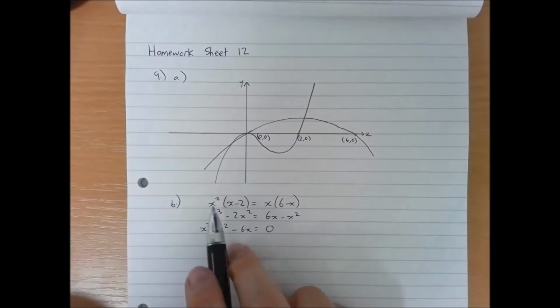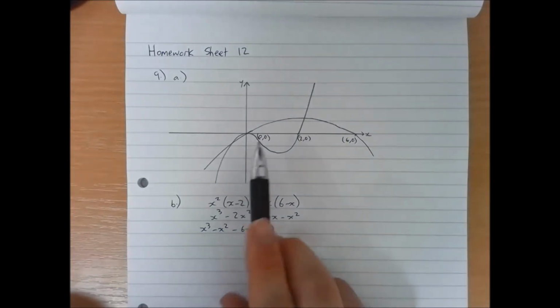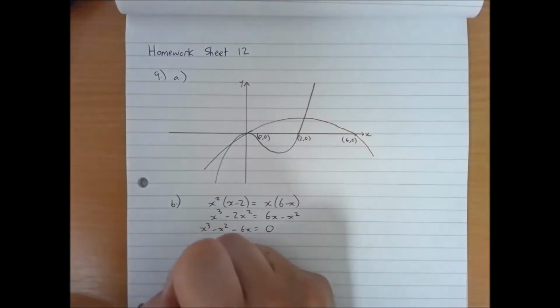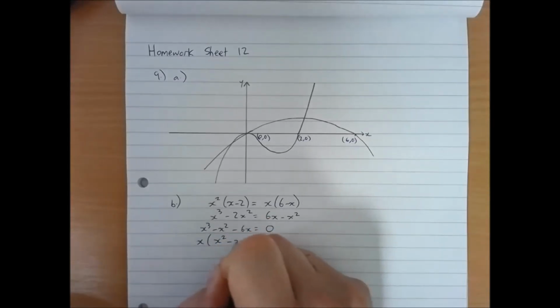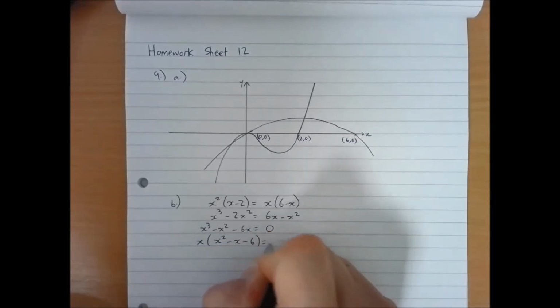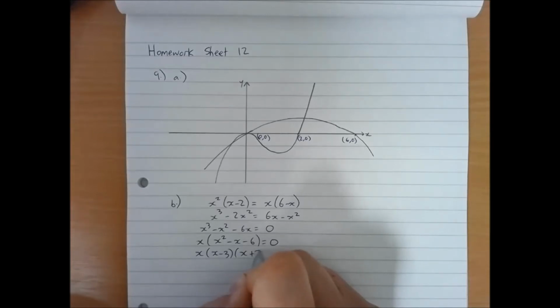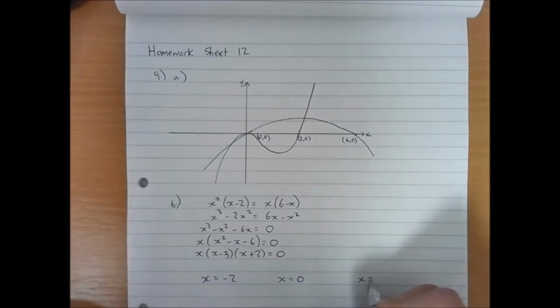I haven't just divided by x here because there's a tendency to lose a solution if I do it that way. I'll lose the x equals 0 solution that I know needs to exist up here. Instead, I'm going to take it out as a factor to get x lots of x squared minus x minus 6 equals 0, and then factorize my quadratic to get x minus 3, x plus 2. This gives me three solutions: x equals minus 2, x equals 0, and x equals 3.